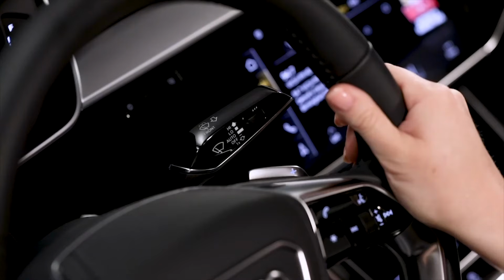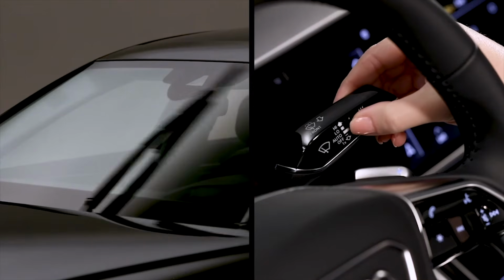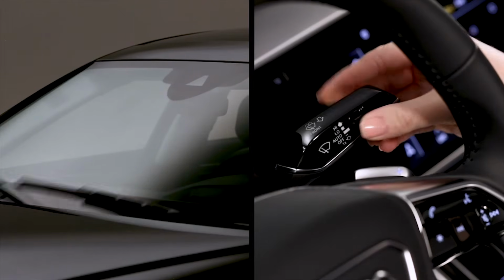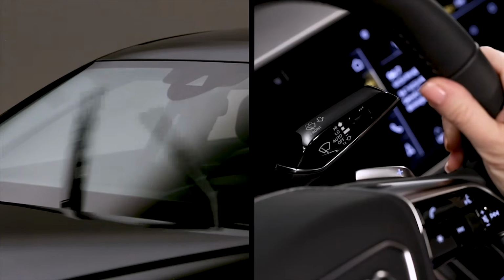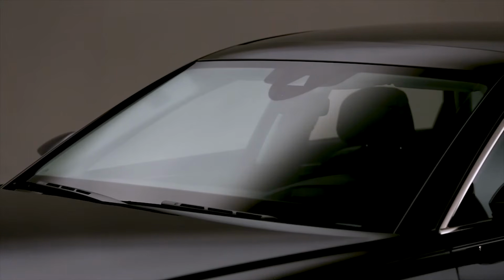To increase or decrease the sensitivity of the rain sensing function, move the control switch on the front of the stalk to the right for greater sensitivity, providing more frequent wipes, or to the left for less frequent wiping. With each adjustment for greater sensitivity, the wipers will complete one wipe to acknowledge the change.